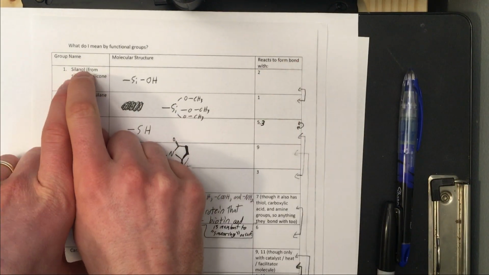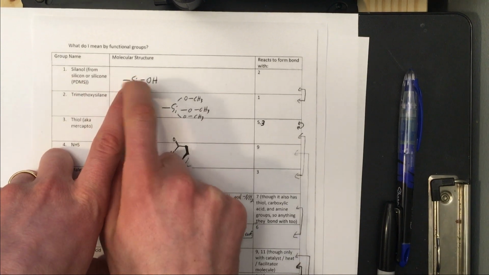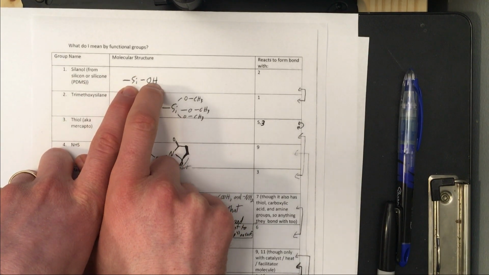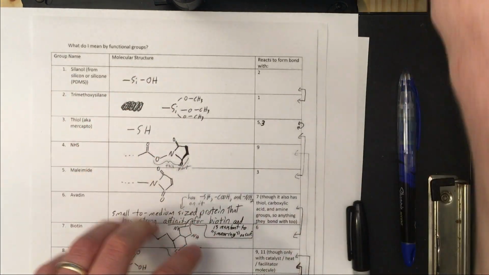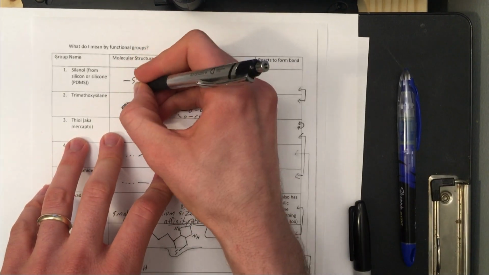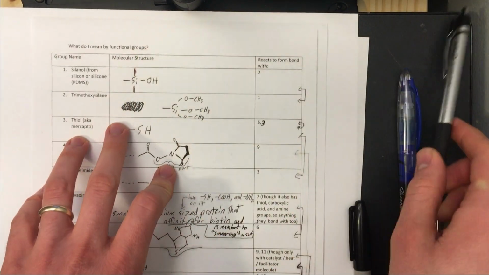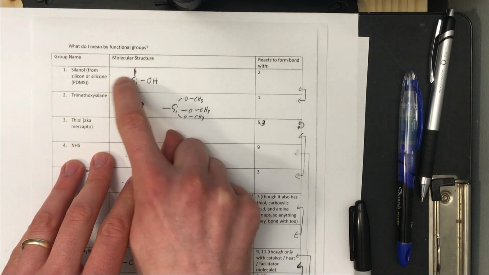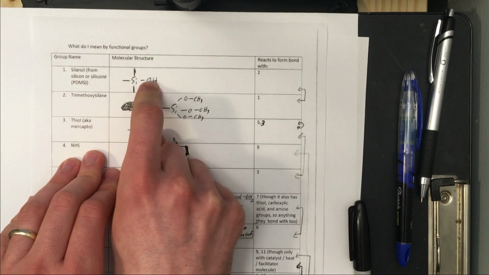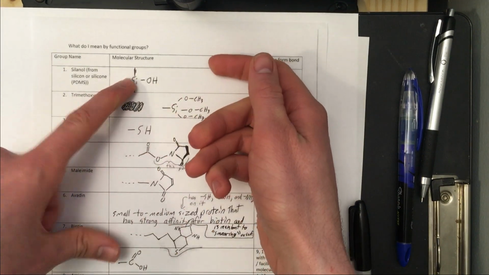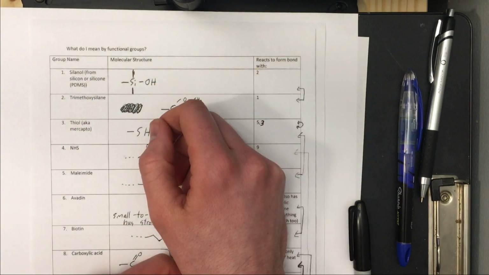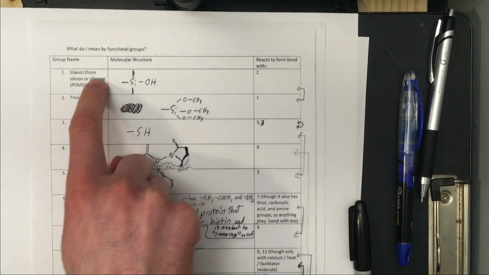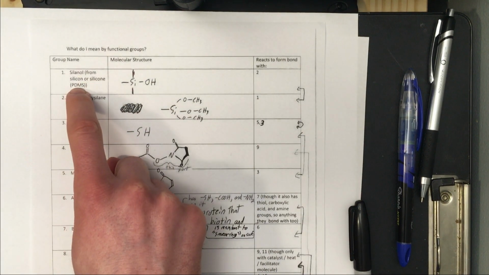So the first on this list is silanol, which is basically silicon with an OH group on it. And of course, the silicon might be attached to a couple of other things as well, but there's basically silicon and there's an OH group. And silanol forms basically when you have silicon, like for example, a silicon wafer, or maybe even some silicone from PDMS.